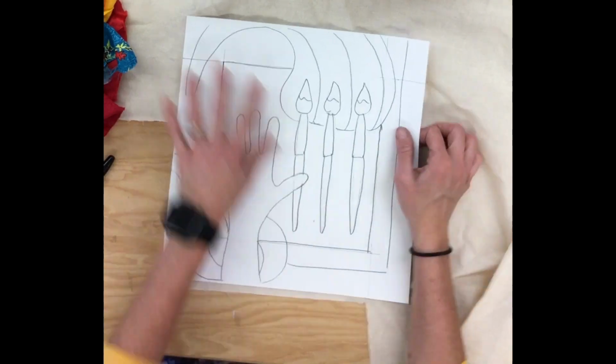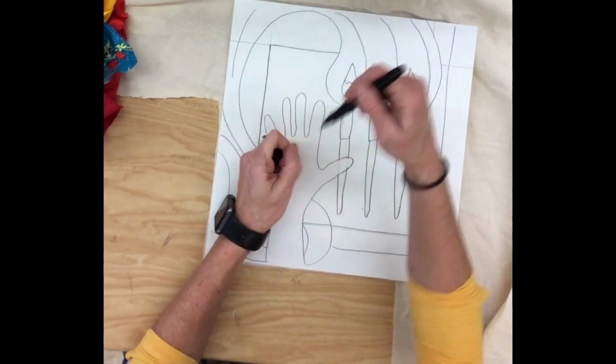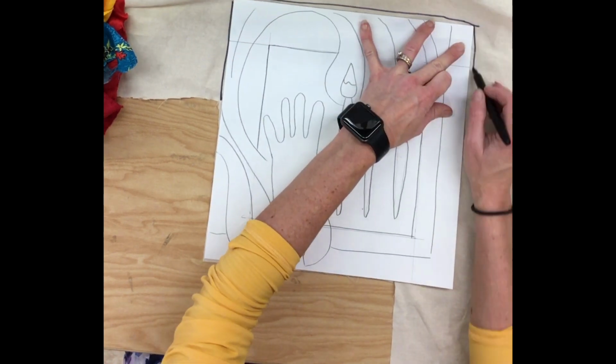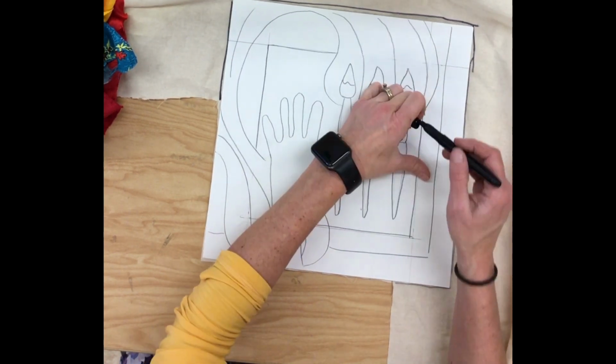After I have my quilt square drawn, I am going to use different pieces to create patterns to cut out of pieces of cloth. I am just using the actual square on this piece.